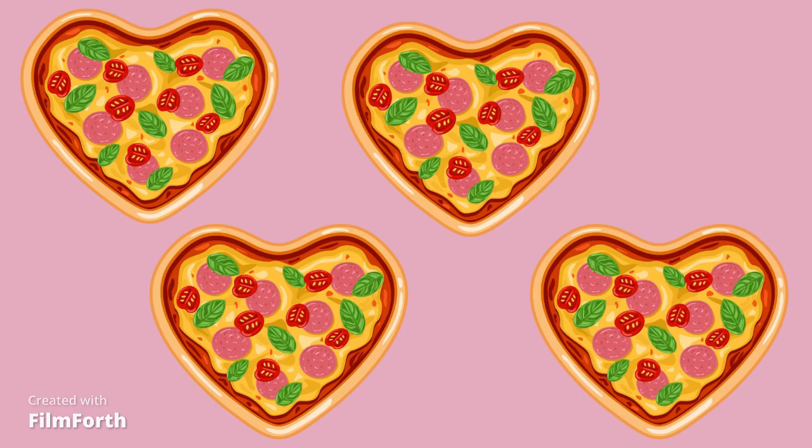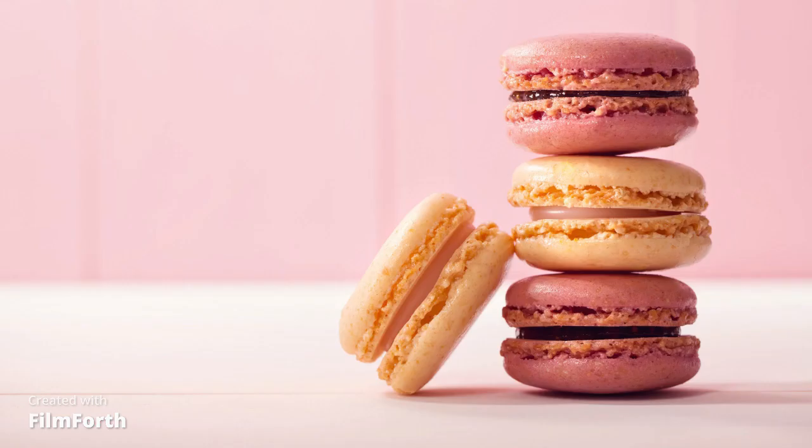How many heart-shaped pizzas do you see on the screen? Use your counting finger and don't forget to count out loud. How many cookies do you see on the table? Boys and girls, you know what to do. Use that counting finger and count out loud.